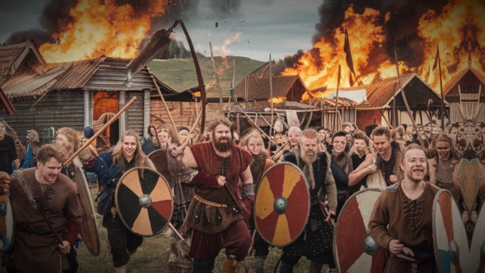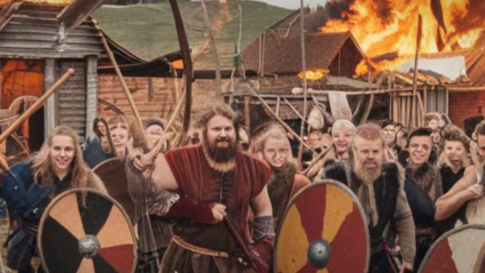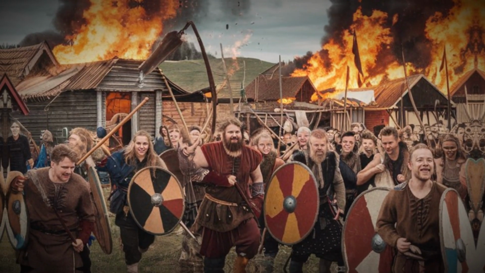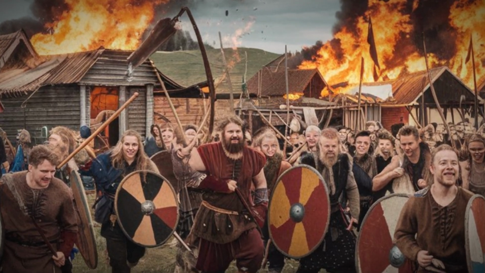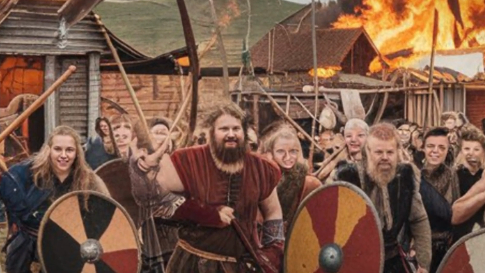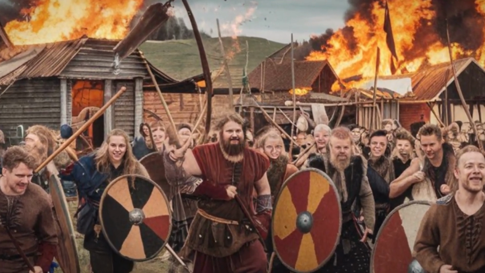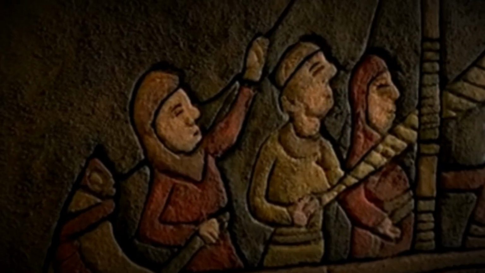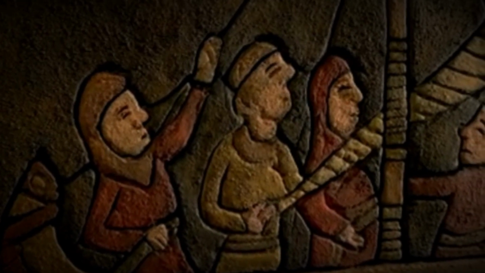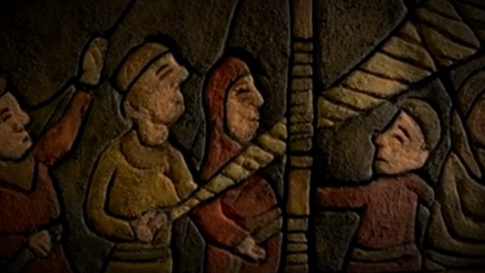To dive deeper into this discussion, we must also consider the psychological and social effects of slavery. Being removed from one's homeland and separated from family was an immense trauma, one that affected entire generations. Whole communities were destabilized, and the legacy of Slavic slavery left a lasting imprint on their cultural memory.